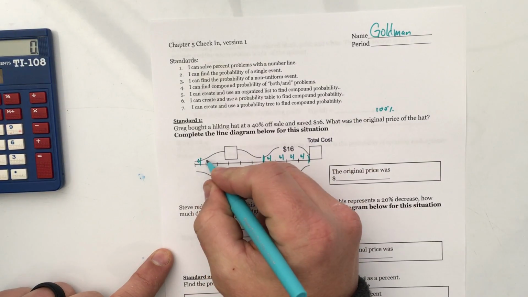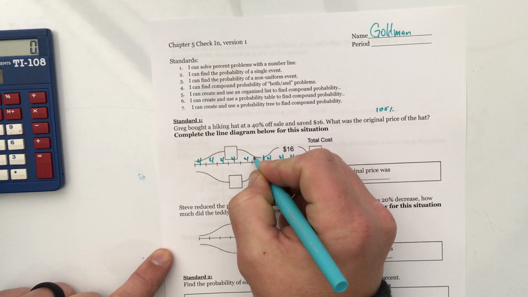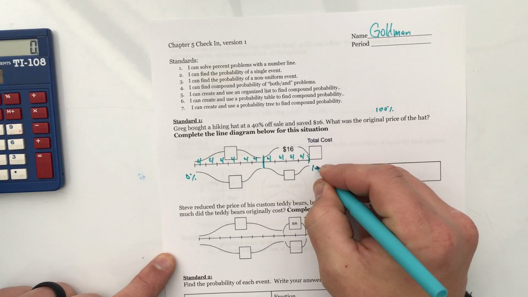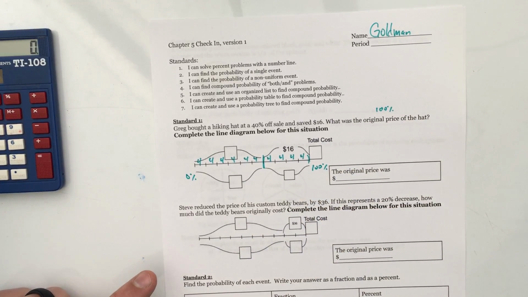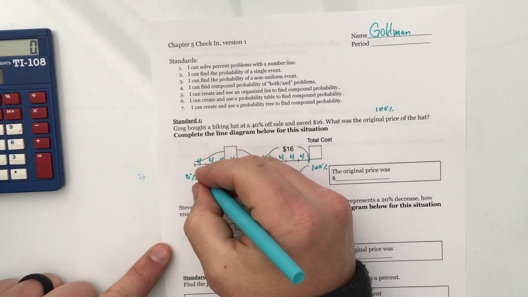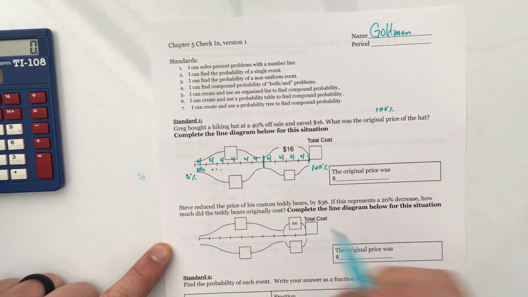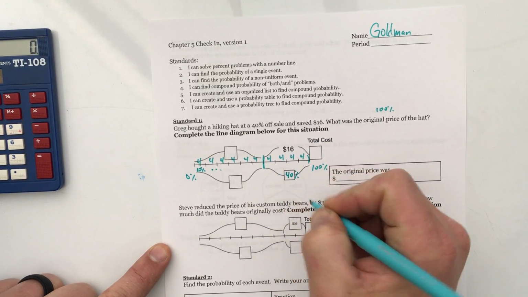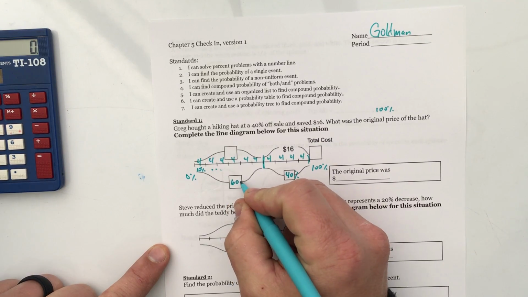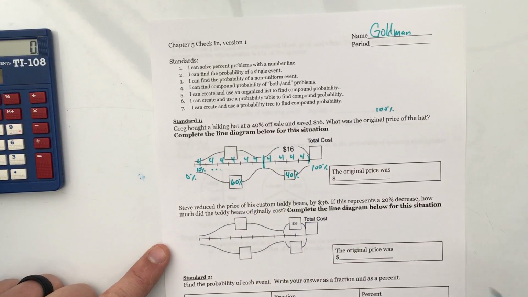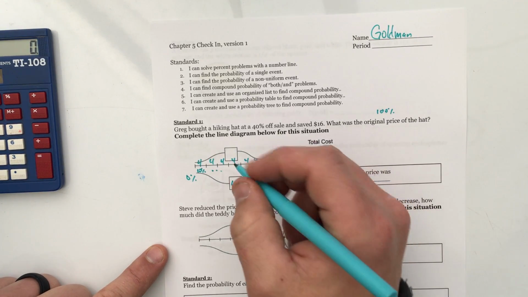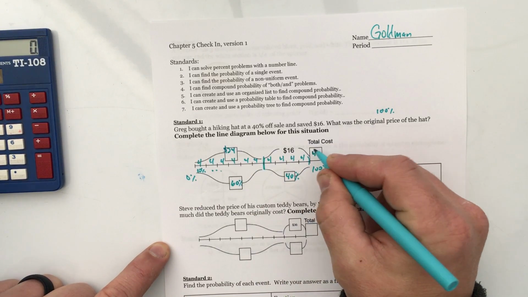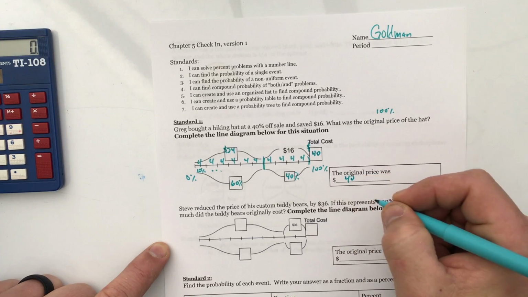So that means all of these sections are 4. I know the bottom goes from 0% to 100%, and there's 10 sections. So each section is 10% throughout. So if I have these 4 sections, that would be 40%, and these 6 sections would be 60%. 6 groups of 4 is $24. Which makes the total $40. So the original price was $40.